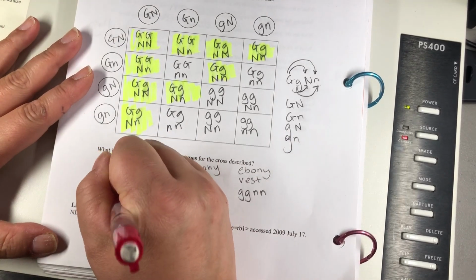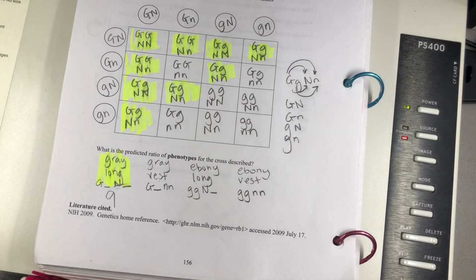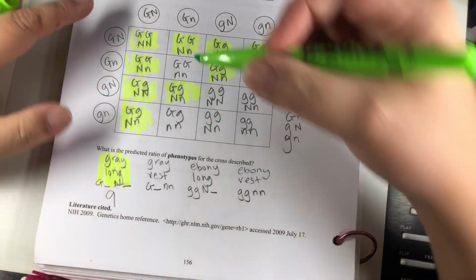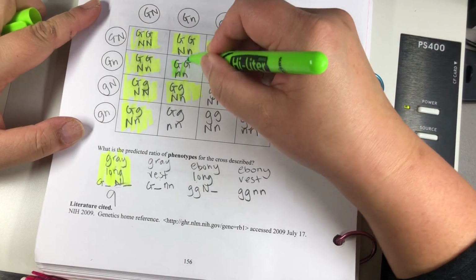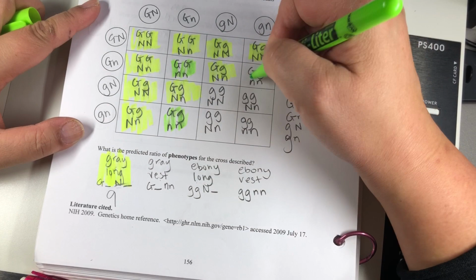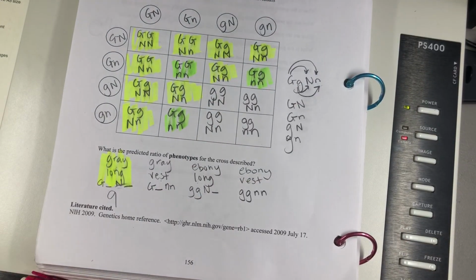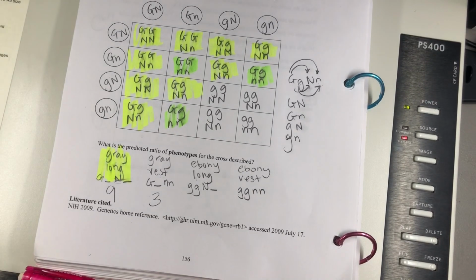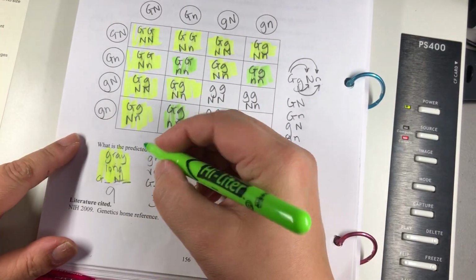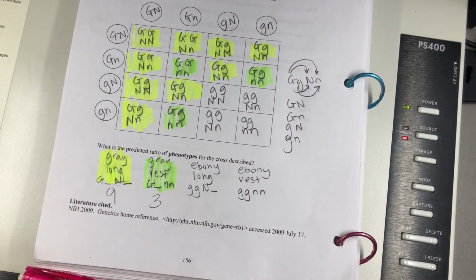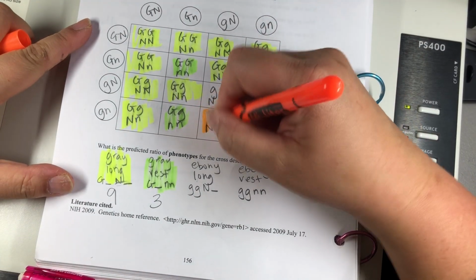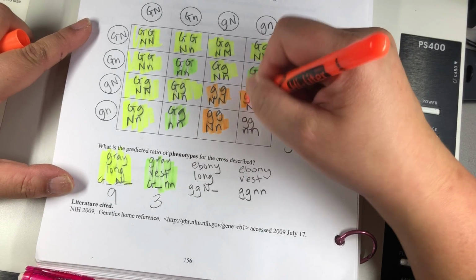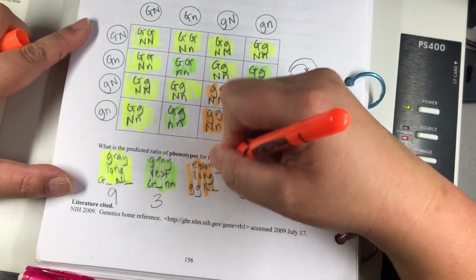Thank you. So 9. 3. So little g, big N here. Orange.